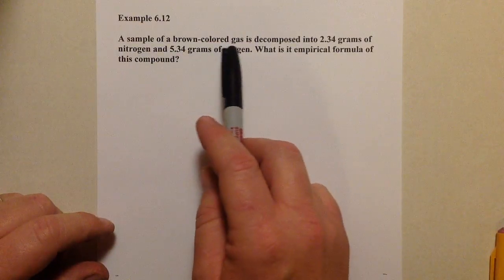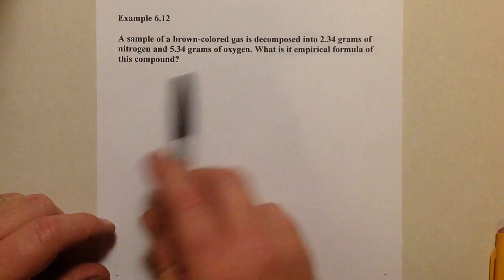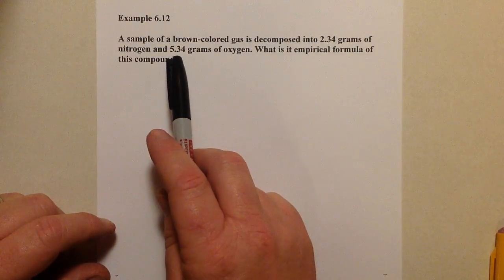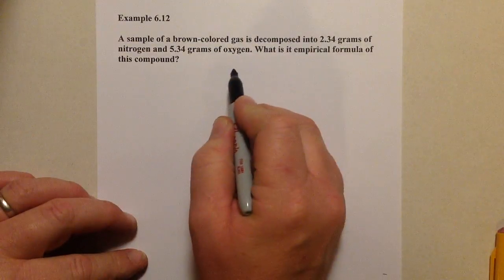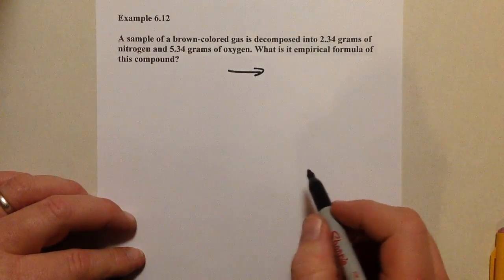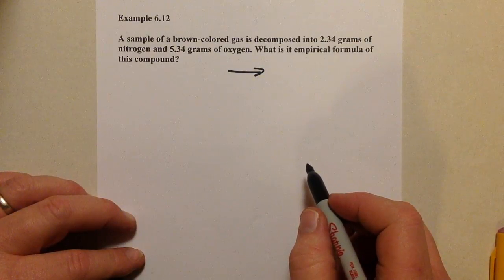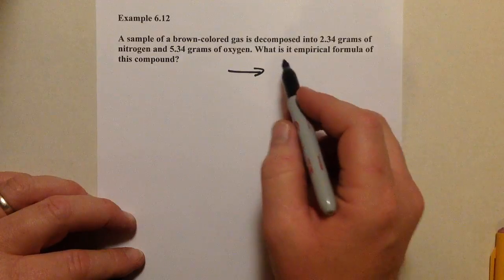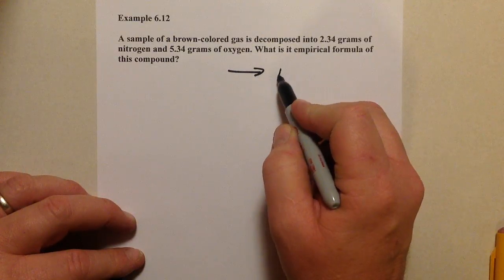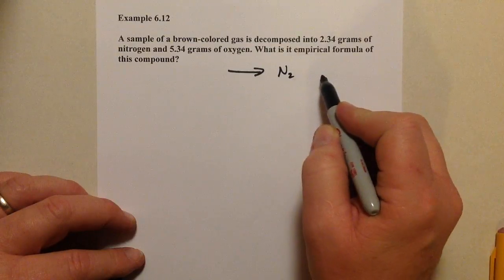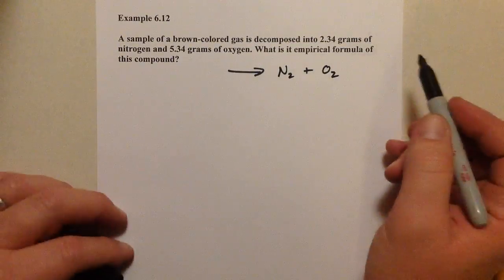A sample of brown colored gas is decomposed into 2.34 grams of nitrogen and 5.34 grams of oxygen. So what we know there is we know the products of this reaction are N2, because nitrogen is a homonuclear diatomic, and O2, right?